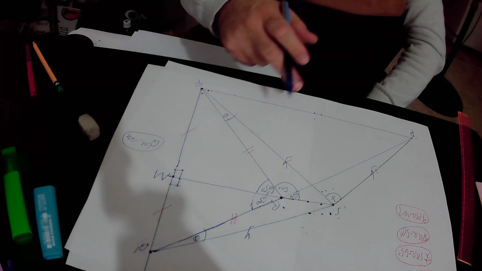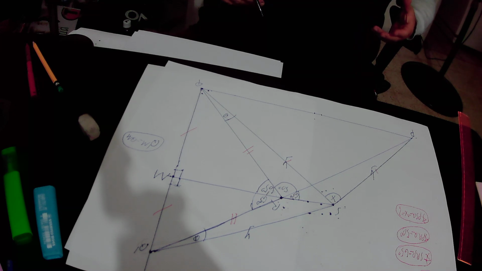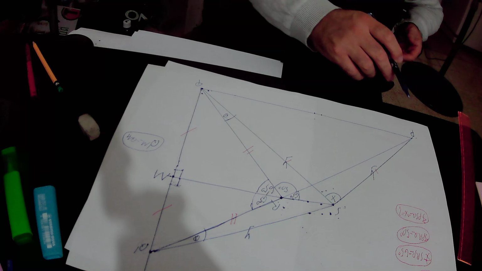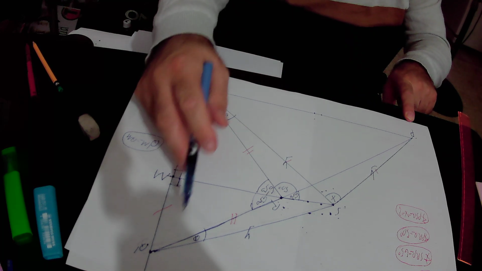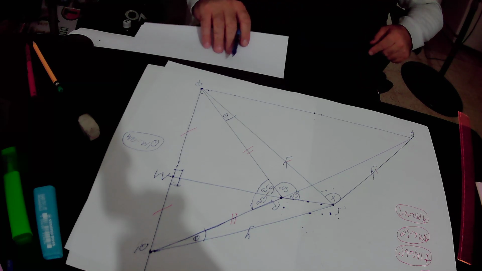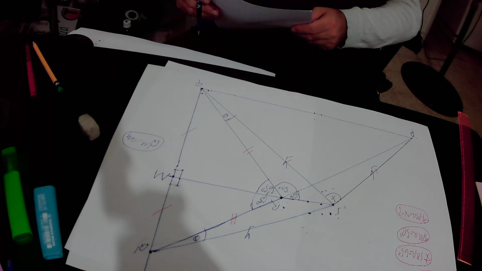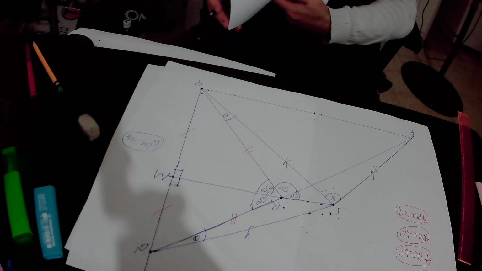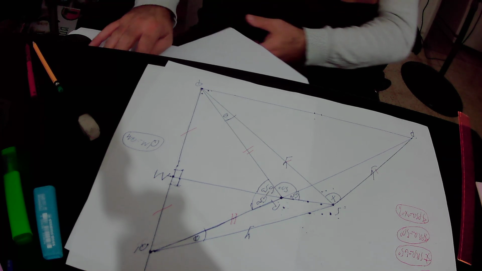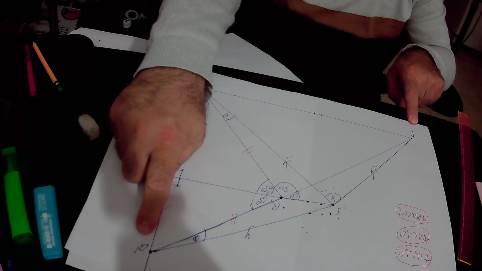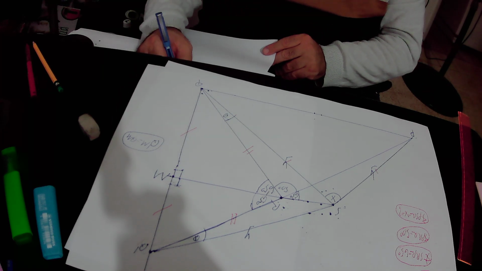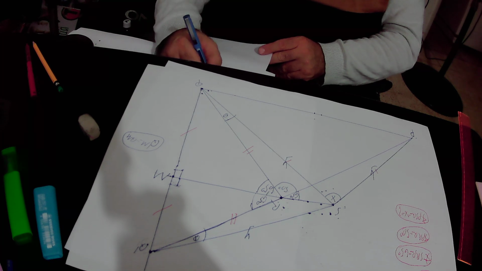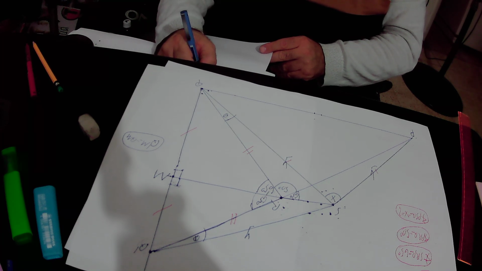Actually, first of all, we will prove that the segment line PQ dash is a straight line.